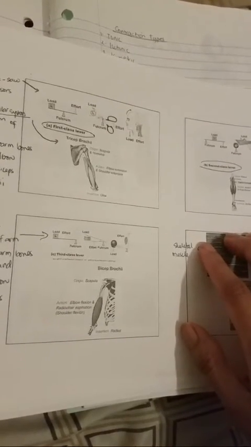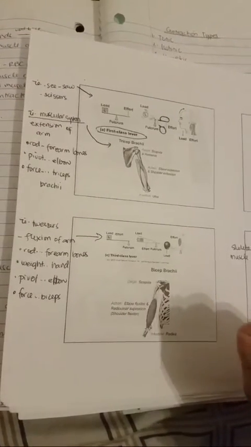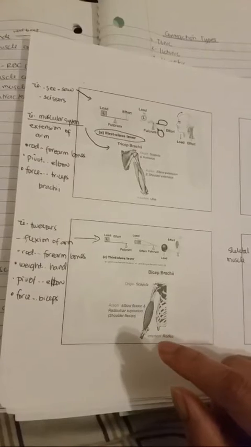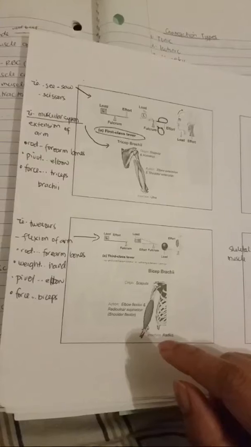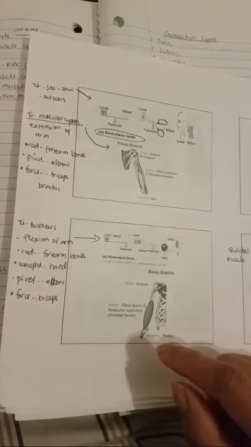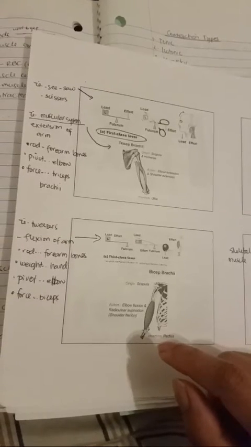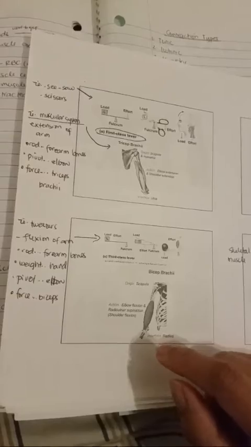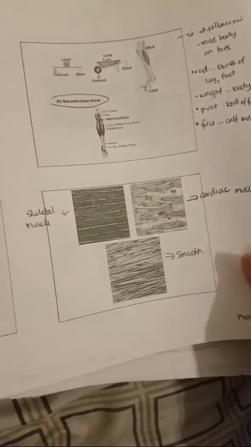We have the tweezers, the flexion of the arm. The rod is the forearm bones, the weight is the hand, the pivot is the elbow, and the force is the biceps. And we have the types of muscles. We have skeletal muscle, cardiac muscle, and smooth muscle.